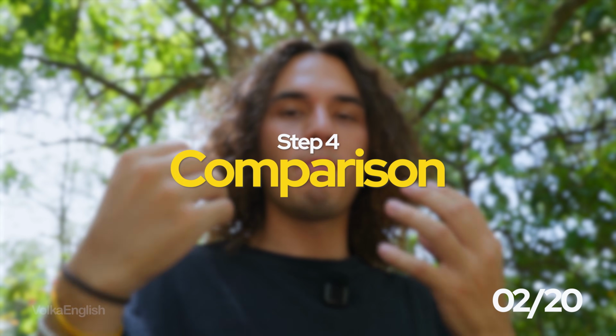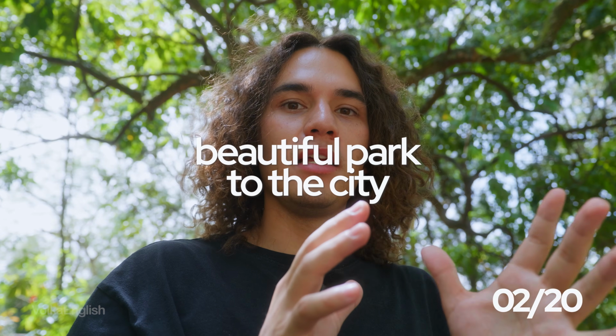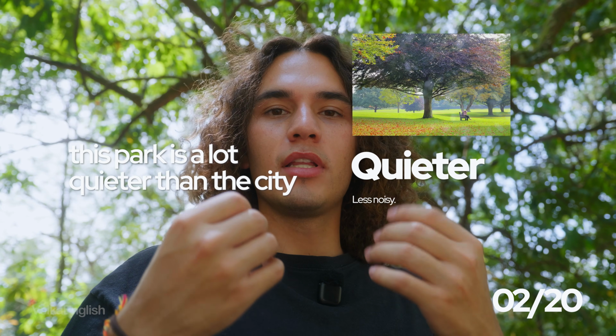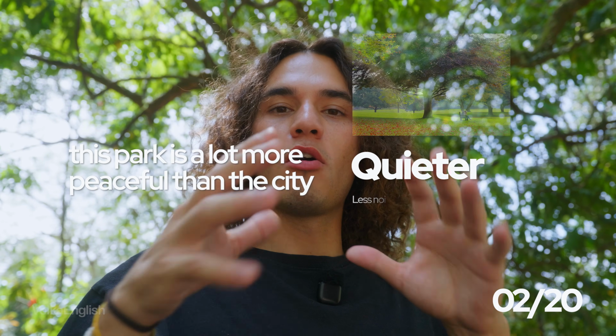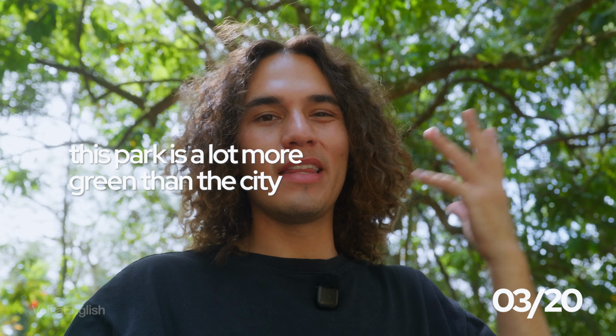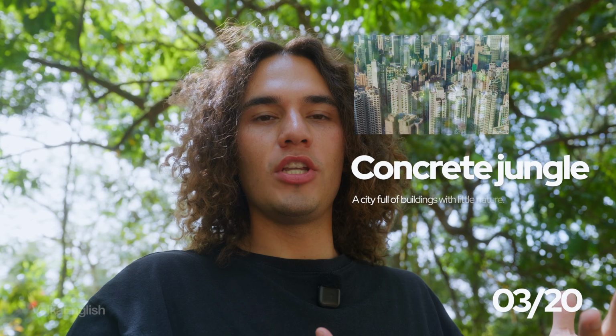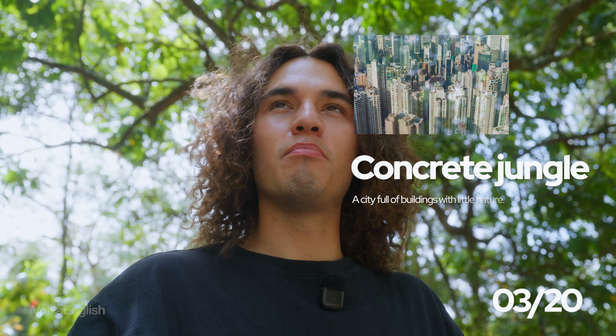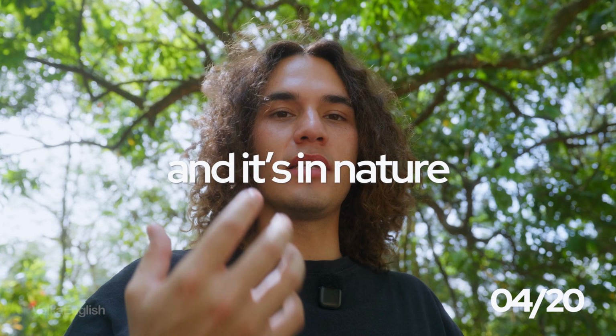Step 4, comparison. So I'm gonna compare this beautiful park to the city. This park is a lot quieter than the city. This park is a lot more peaceful than the city. This park is a lot more green than the city. The city is like a concrete jungle, but this park is beautiful, green, and it's in nature.